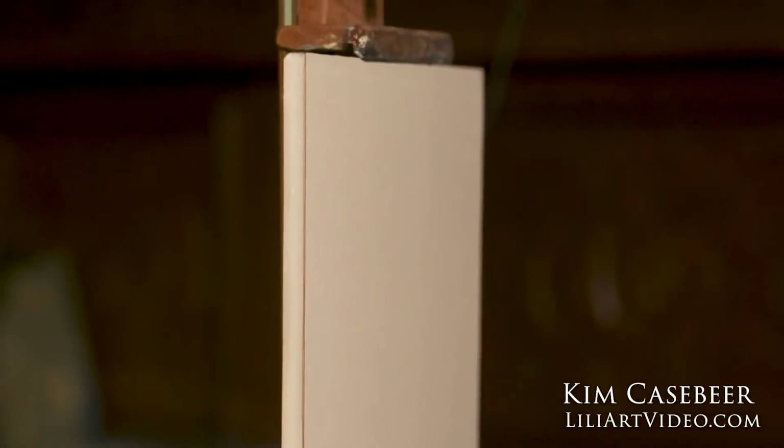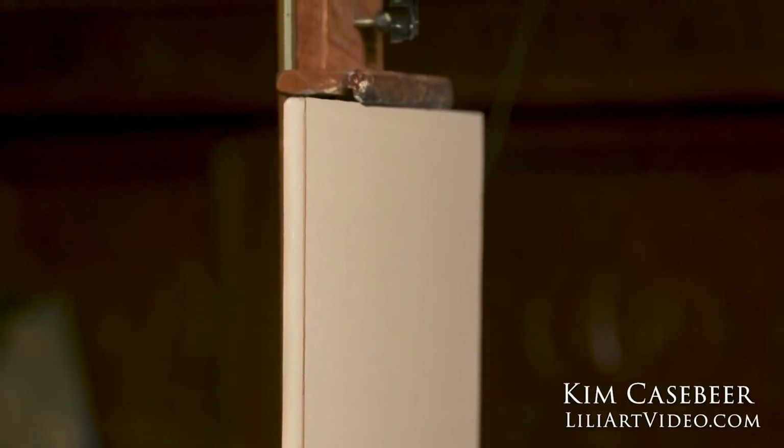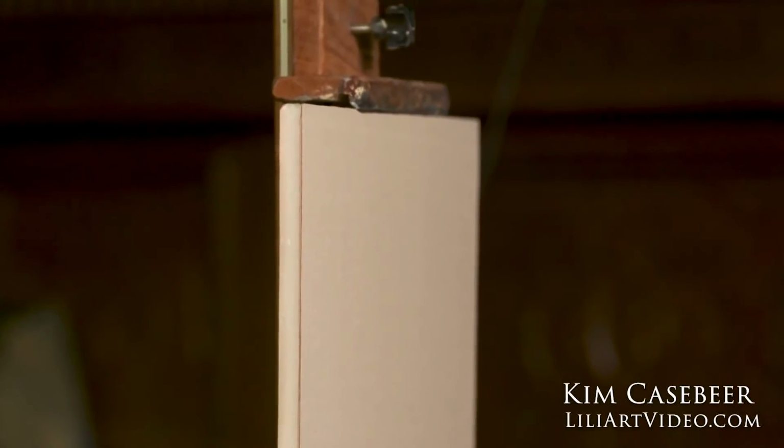And finally, we have our canvas. And I mount my canvas to a gator board. This is Clausen's oil primed canvas. It's a single oil primed medium tooth canvas. So it's really good for landscape painting. It has a nice tooth to it, so it will pick up the paint really well.